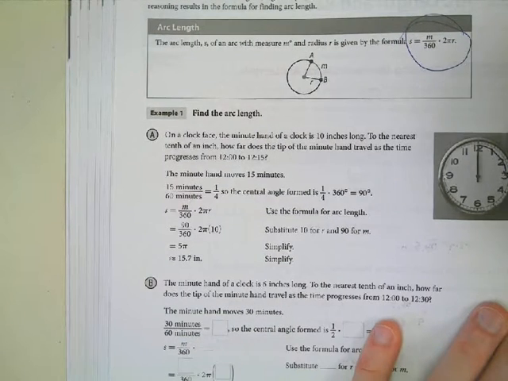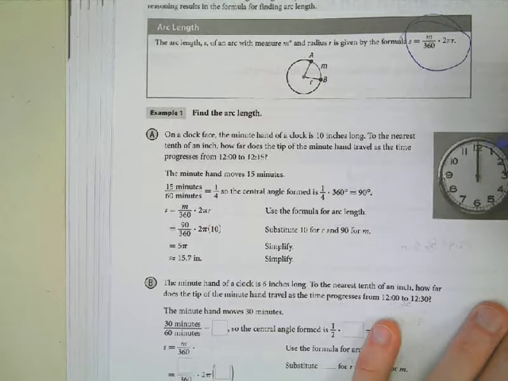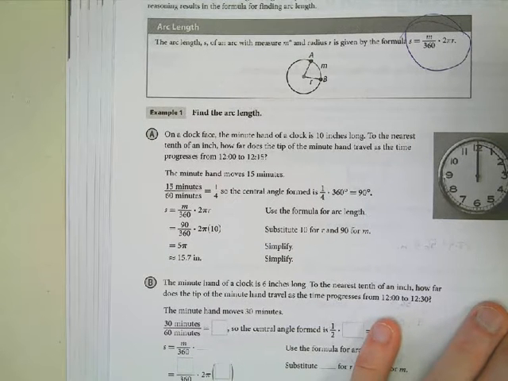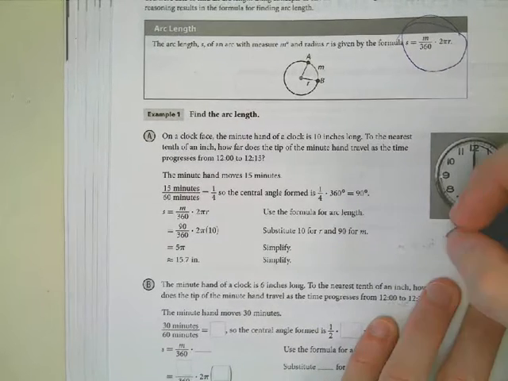What is the measure of that arc in degrees? How many degrees is that from 12 to 12:15? 80? Not 80, close. It's 90. That's a fourth of the circle. So then how far is that?